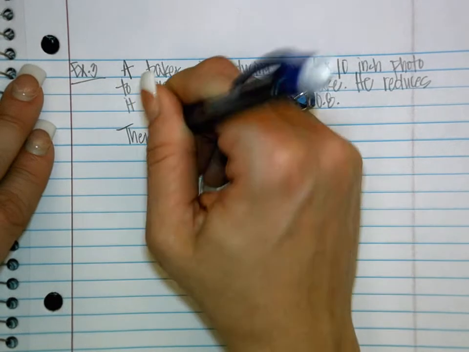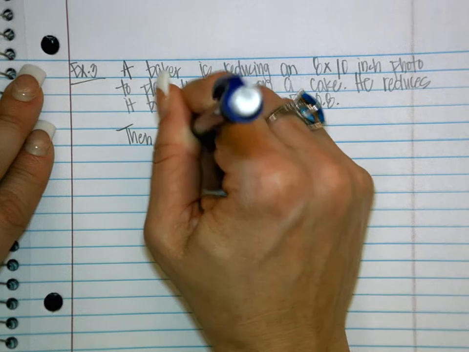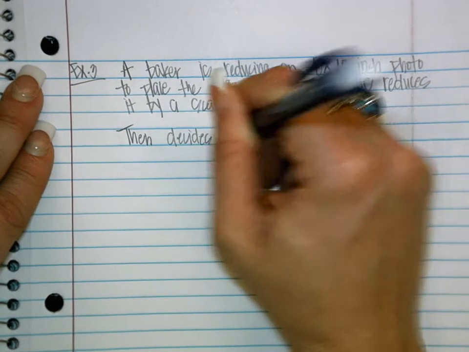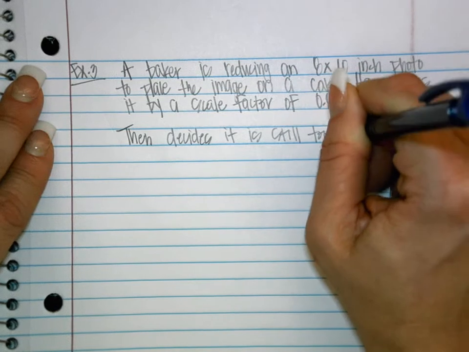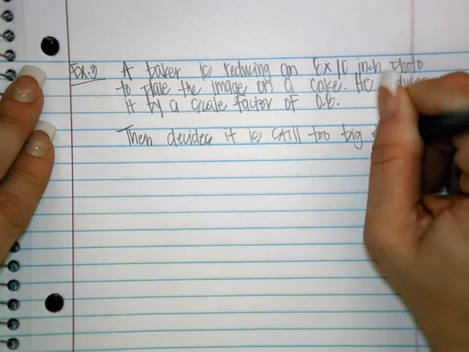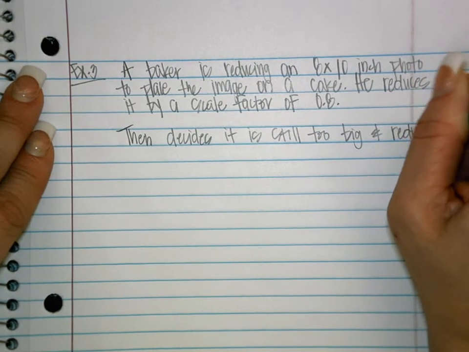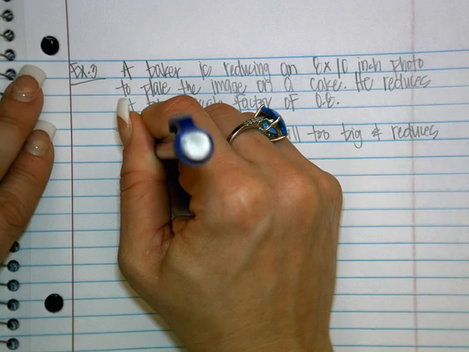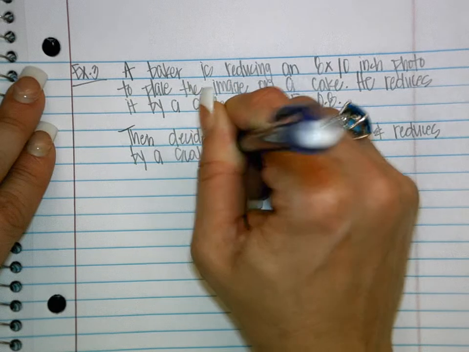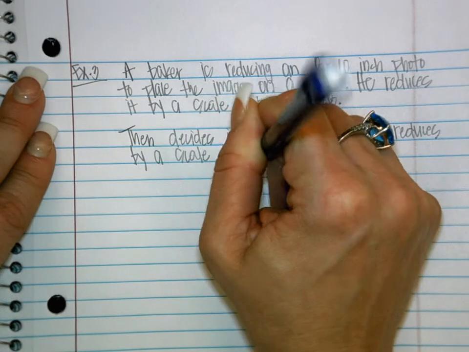Then decides it's still too big, and reduces by a scale factor of 0.9.